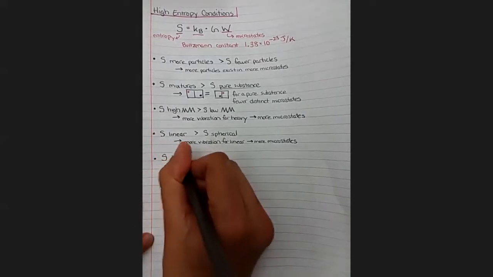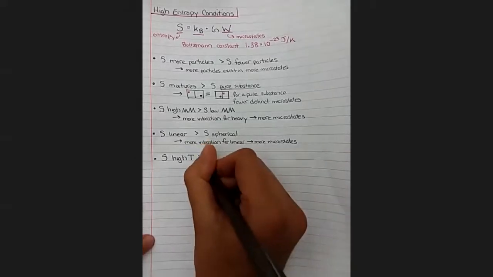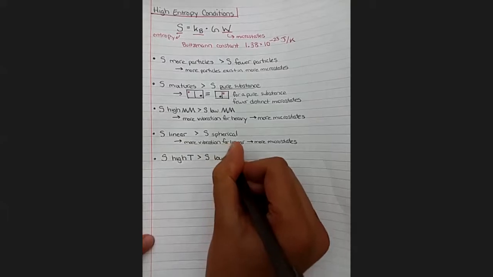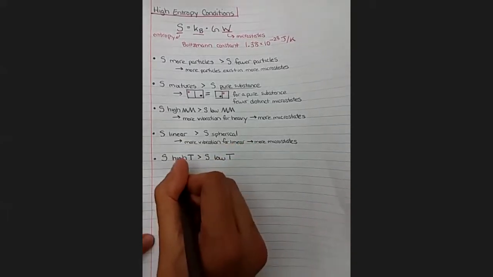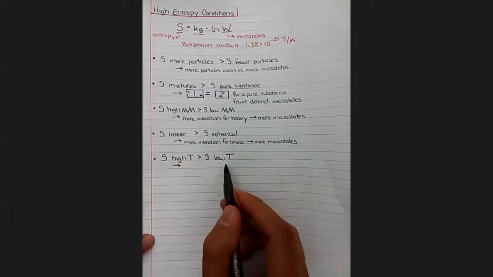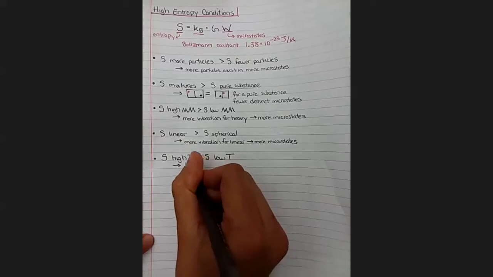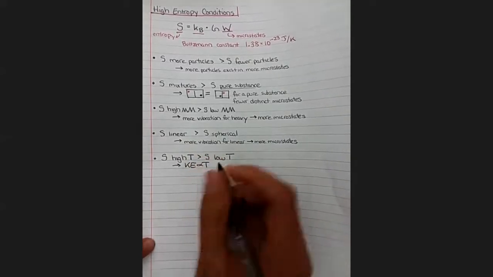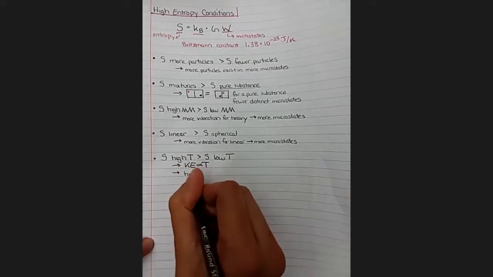So if we add energy to the system by increasing the temperature, that is going to increase the disorder more than a temperature that's lower. And we can explain that using things that we already know. When we increase the temperature, we know that we increase the kinetic energy. We learned this in the kinetic molecular theory. Kinetic energy is proportional to temperature. And what happens when we increase the kinetic energy?